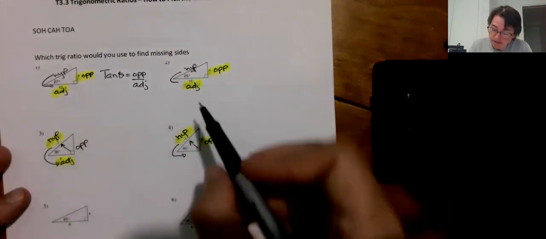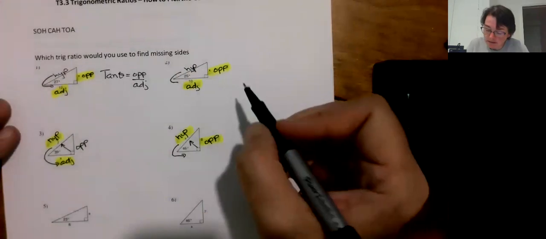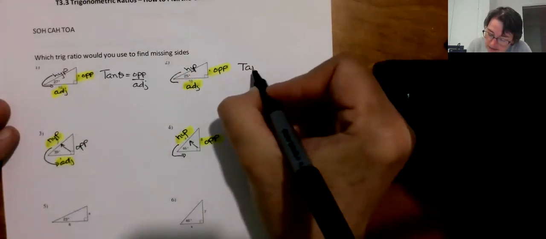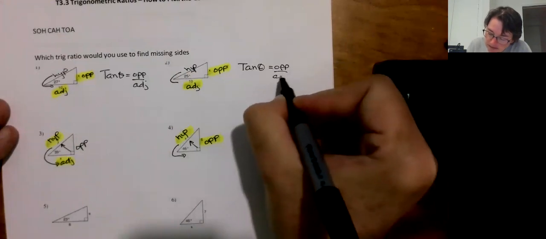Right, and if we look here, look, we got adjacent and opposite. There is opposite and adjacent, and that's what we need. So tan theta, opposite over adjacent.